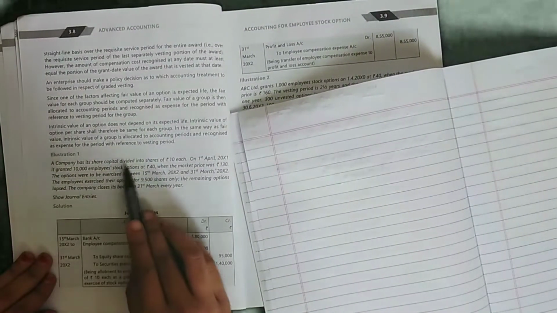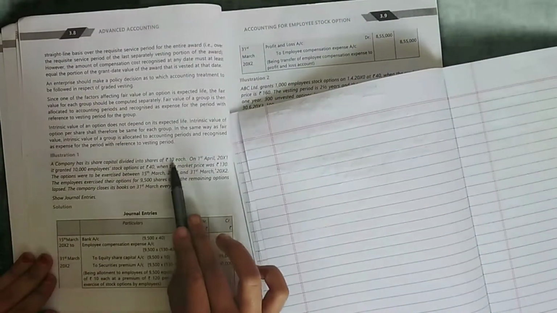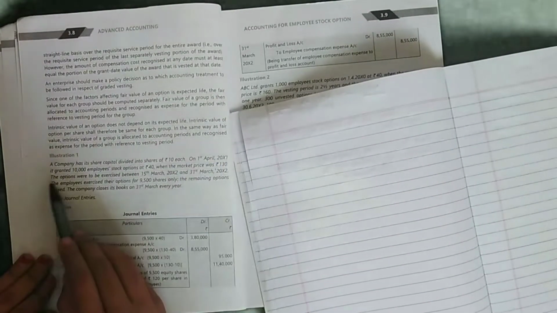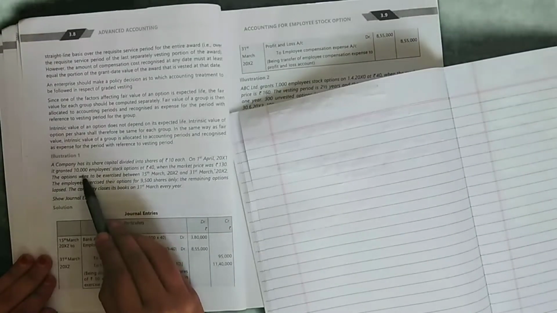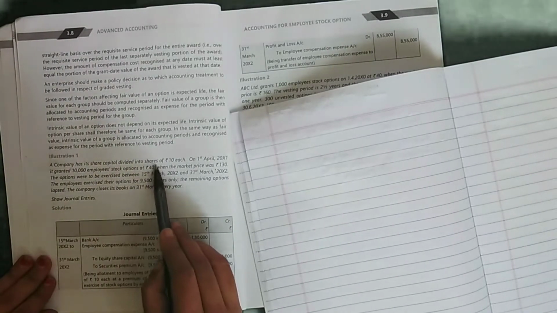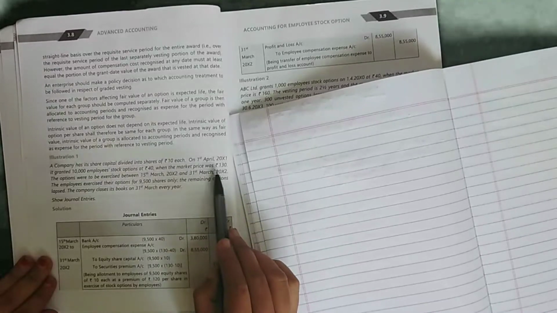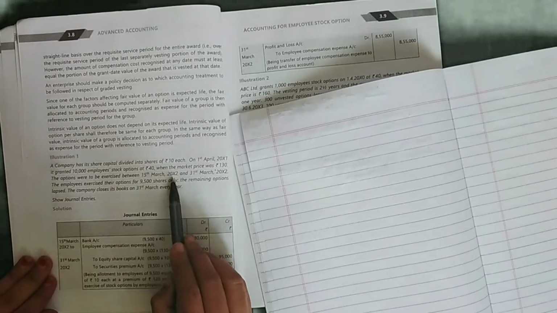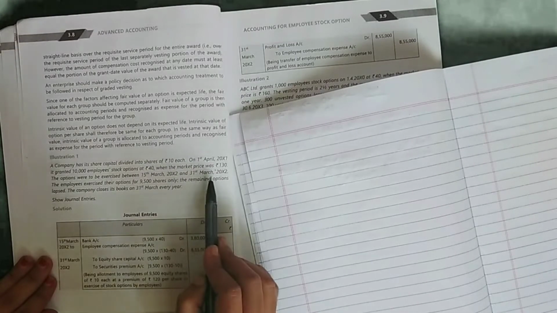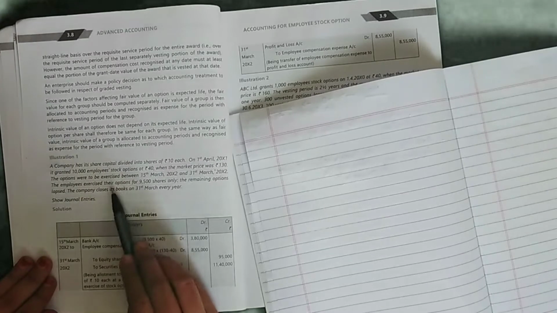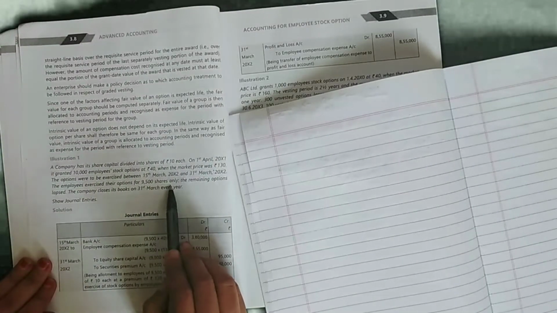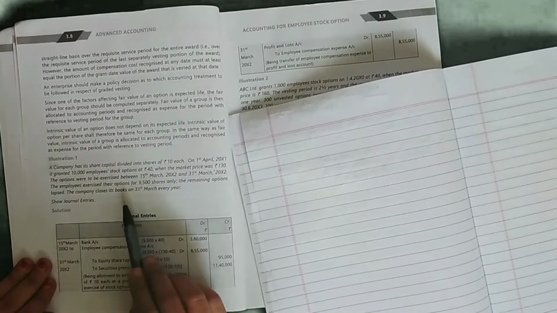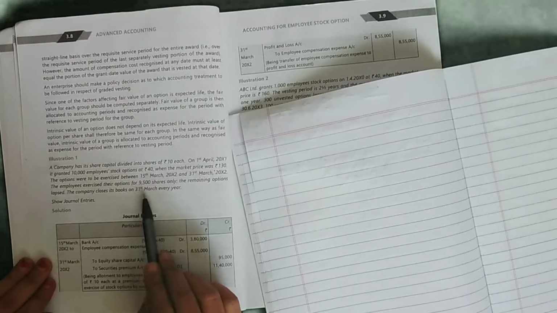A company has its share capital divided into shares of rupees 10 each. On April 1st 2011 it granted 1000 employee stock options at rupees 40 when the market price was 130 rupees. Options were exercised between 15th March 2012 and 31st March 2012. Employees exercised their options for 9,500 shares only. Remaining options lapsed. The company closes its books of accounts on 31st March every year.